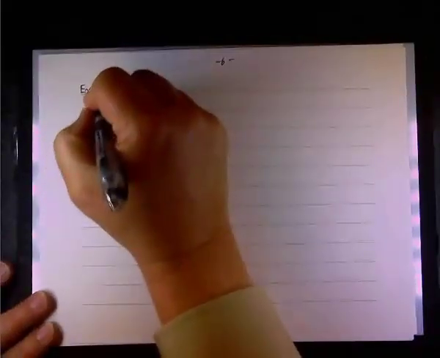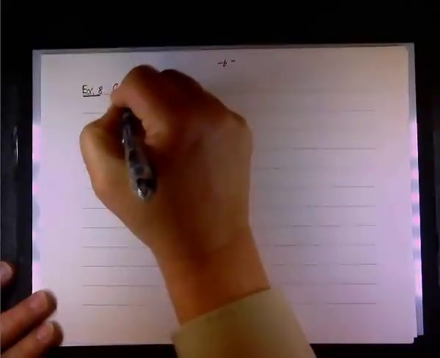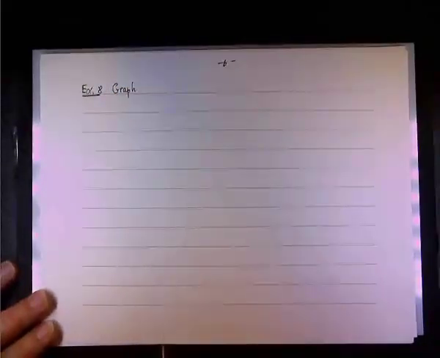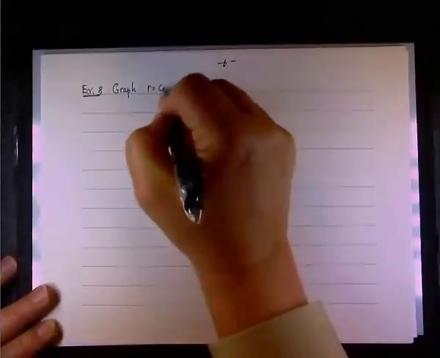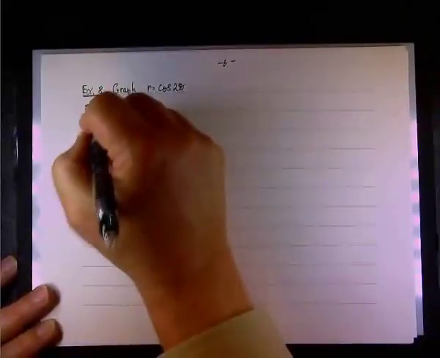Example 8. Let's graph, and this time we'll do it on a graphing calculator. Let's graph r equals cosine 2 theta. Again, we need to pay attention to the progression of the graph.